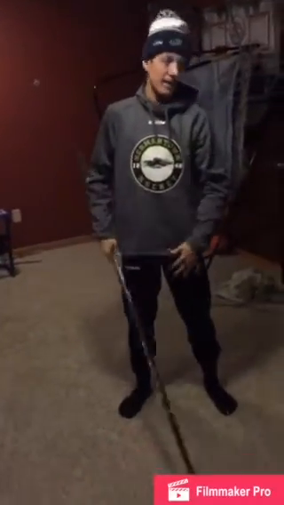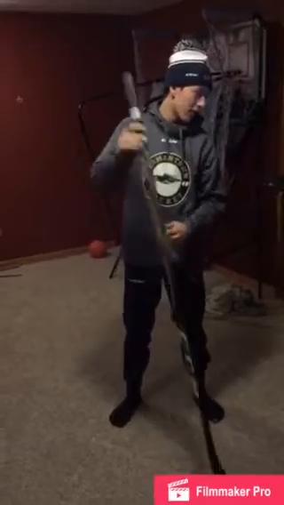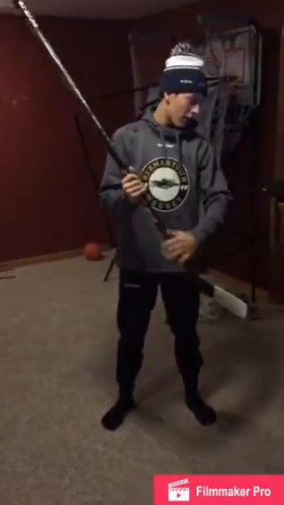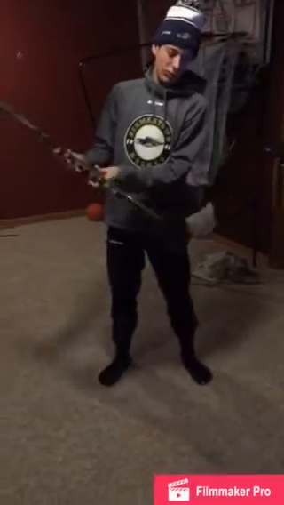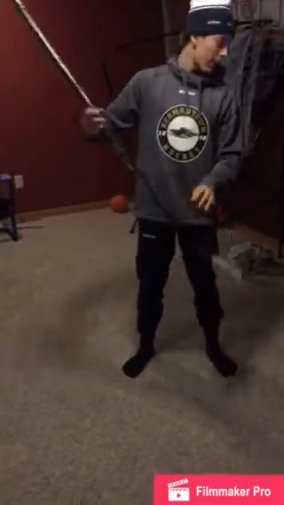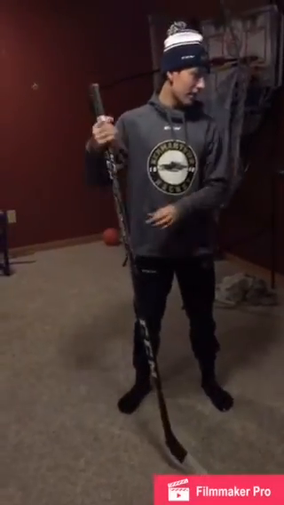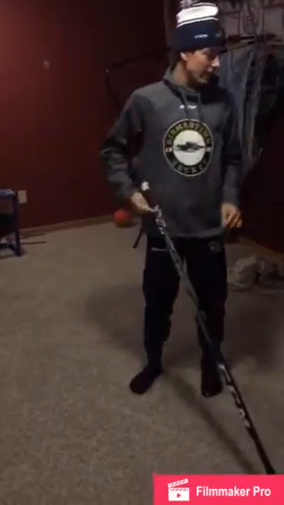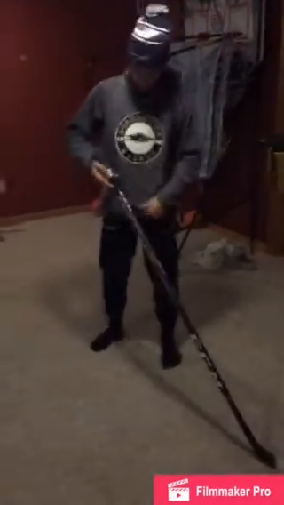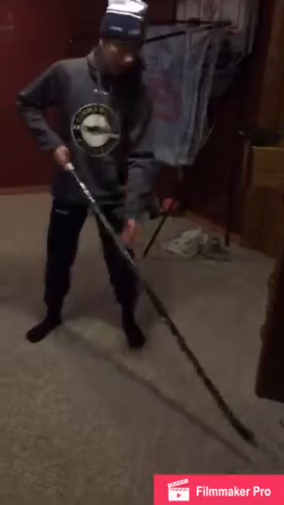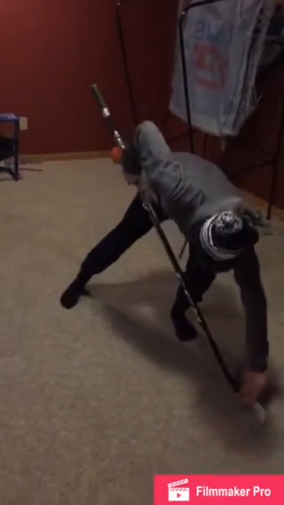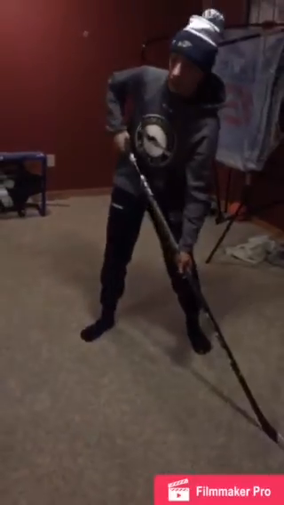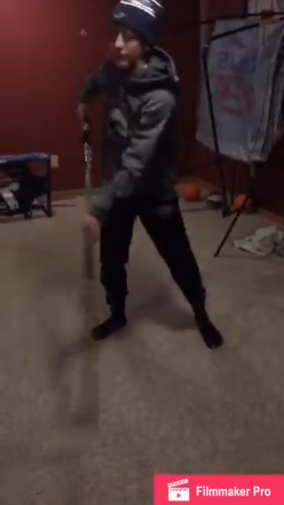Another feature built into the stick is the lie. The lie is the angle the blade makes with the shaft. For physics purposes, this will be represented by the angle theta. Players usually seek a lie that will leave their blade flat on the ice when they are in their playing position, like right here. The blade lays flat on the ice, so I can easily receive passes and give passes and shoot.